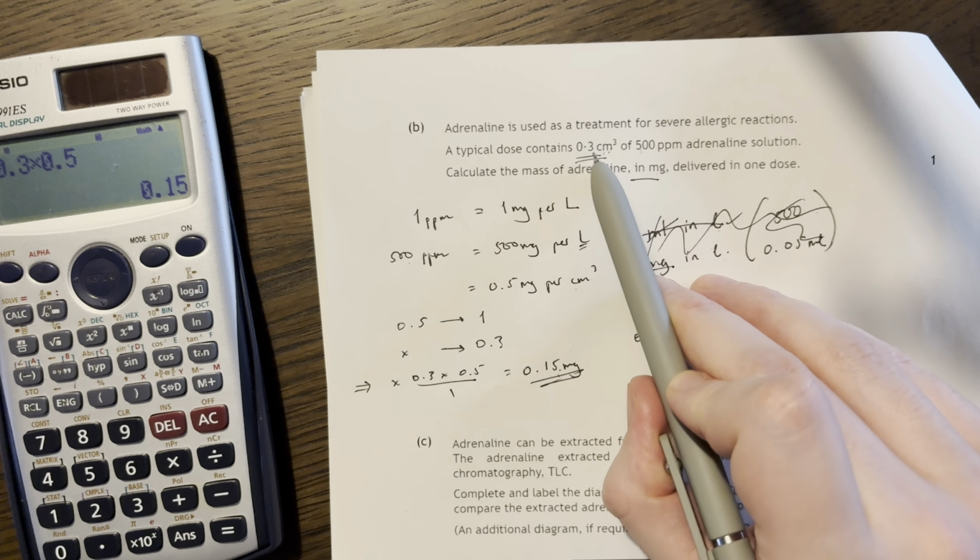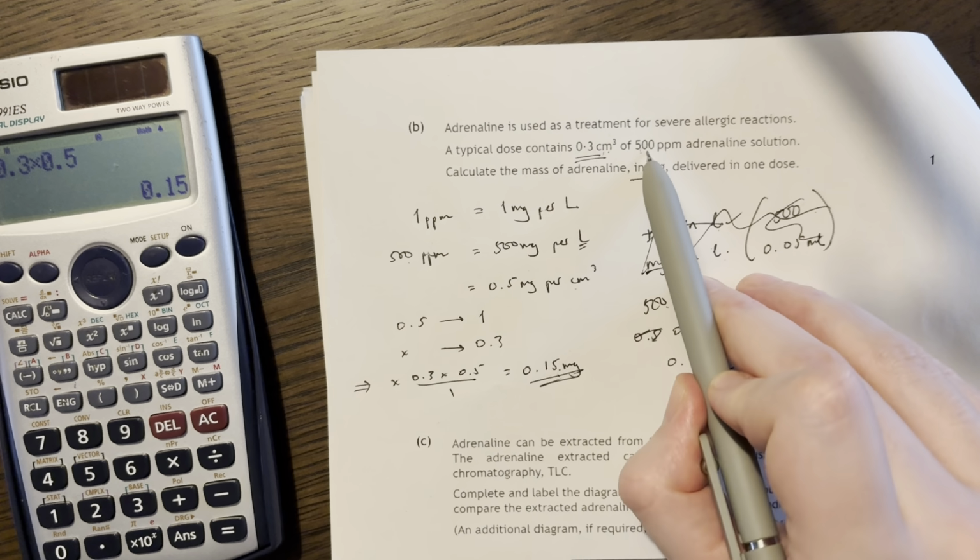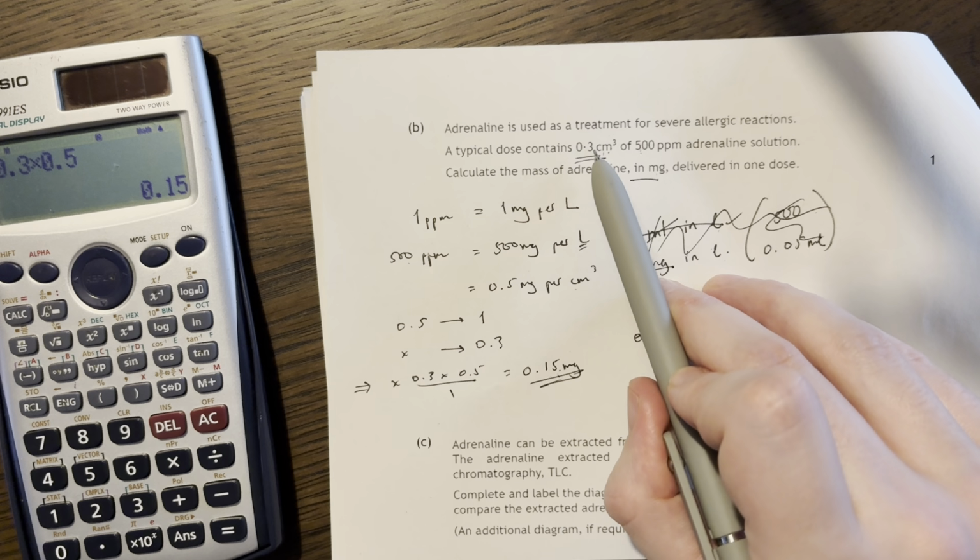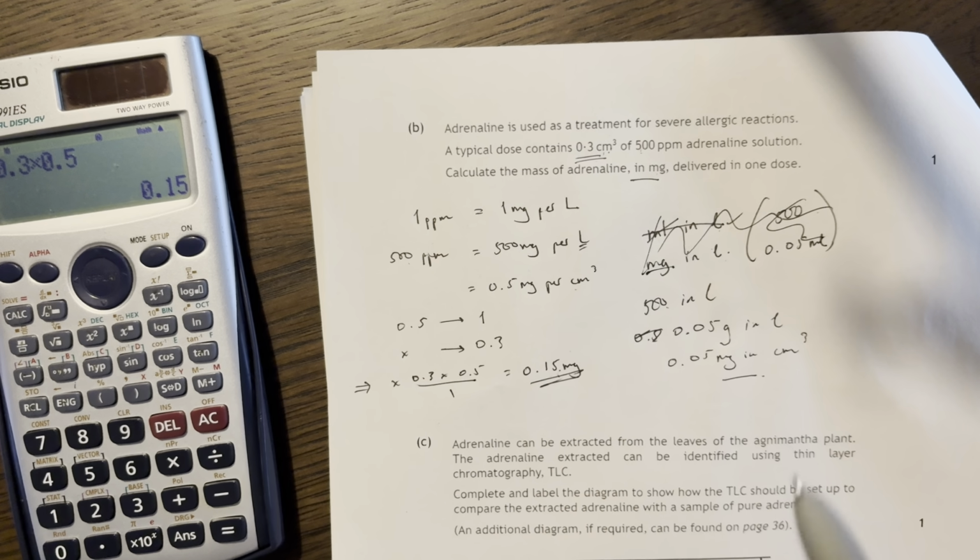But technically the lowest level of accuracy here is 1, as opposed to this value which has 3 significant figures. So we really should be writing our answer to 1 significant figure, which would be 0.2. I'm going to keep it at 0.15 just so that I can move on from this question.